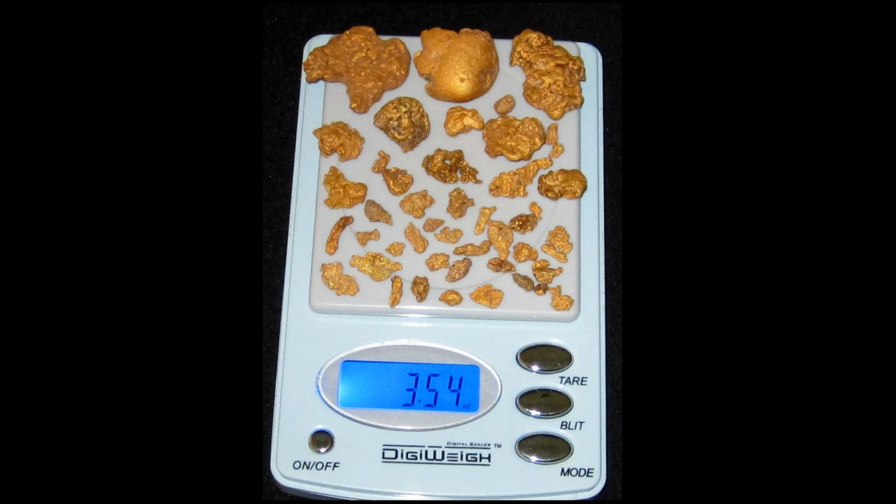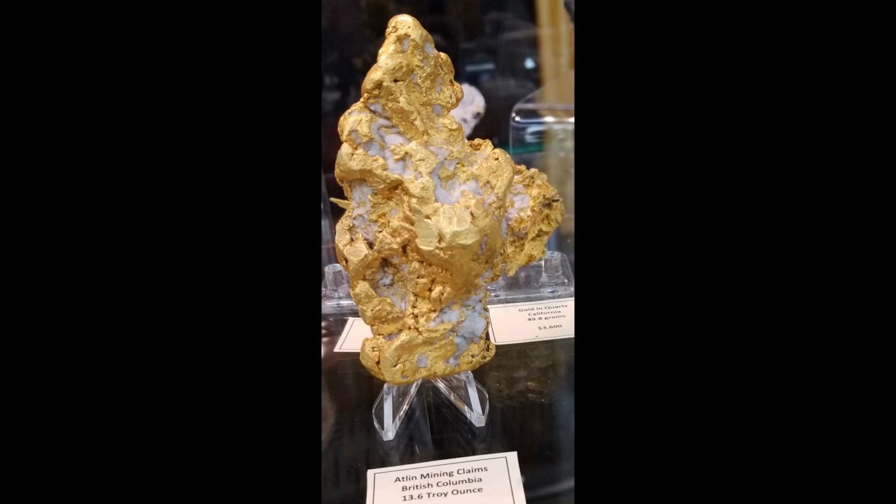Here's a really nice 3.5 ounces worth of nuggets that I found for myself with a metal detector in a gold placer area in Northern California, the northern part of the Mother Lode country. Again, it is a type of deposit. The orogenic mesothermal deposits do produce some really nice placer gold. And it's not just the orogenic deposits in California. This is a 13.5 ounce nugget from British Columbia in Canada that also originated in these types of deposits.